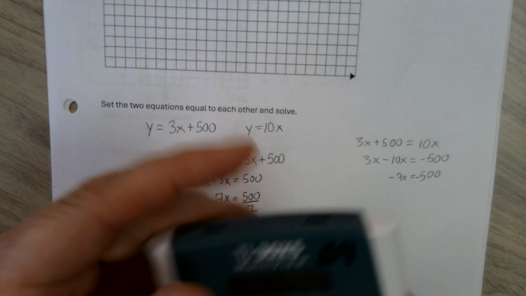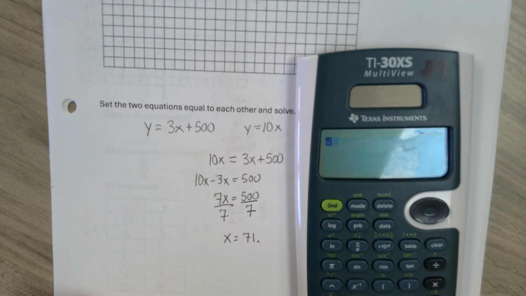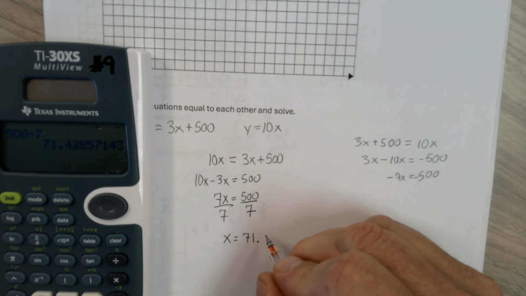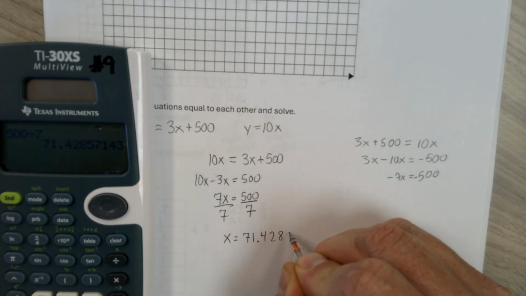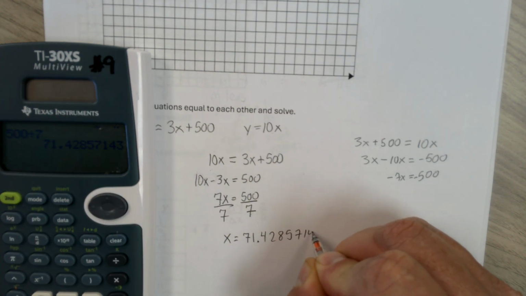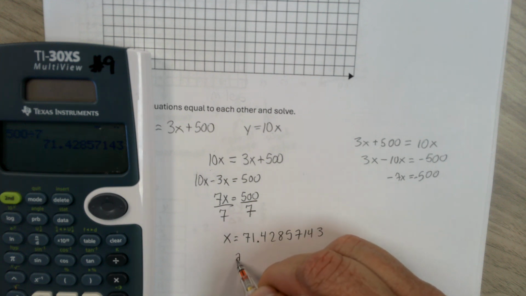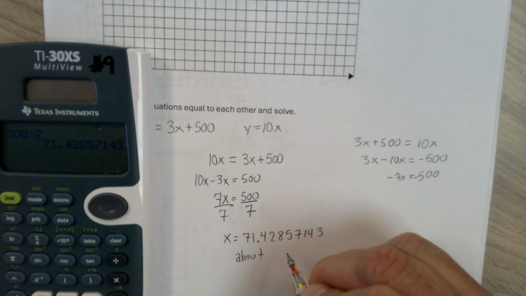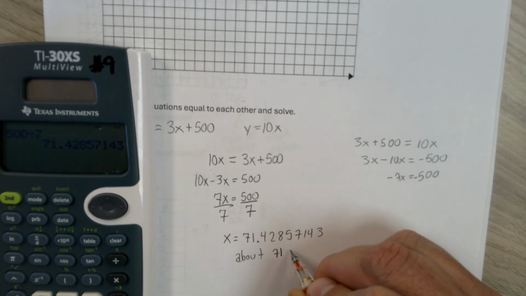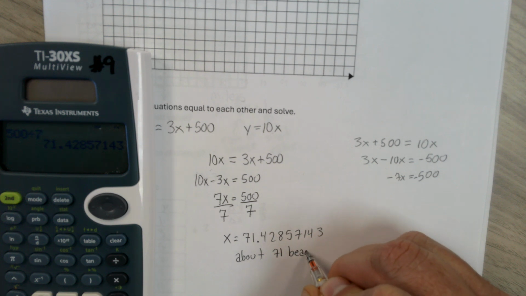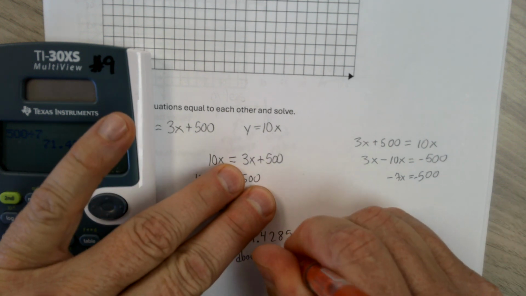Sometimes at the end of the day, math in your head is hard. So 500 divided by 7 is 71.4 whatever. 0.428574143. So I'd say about 71 bears. Teddy bears. Let's be specific.